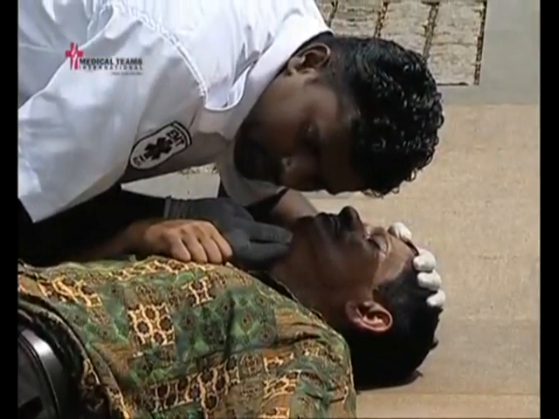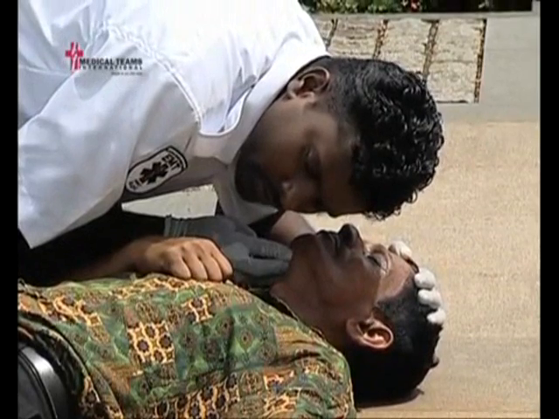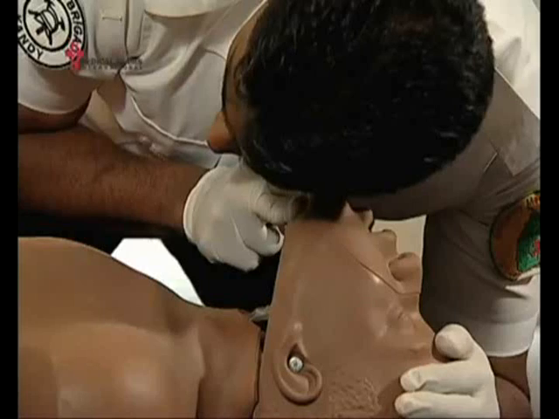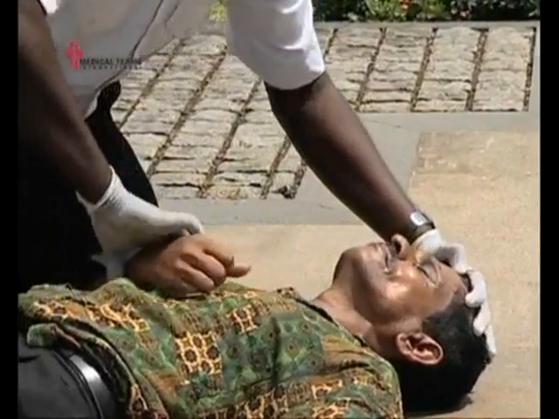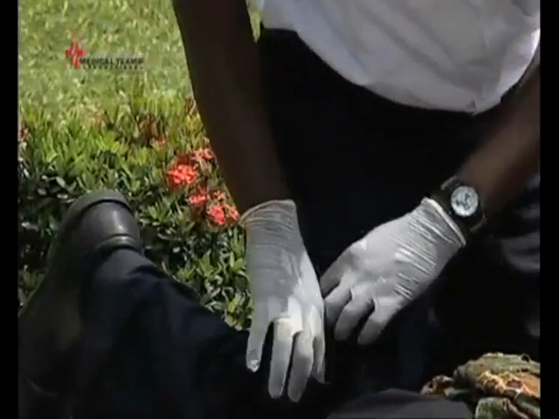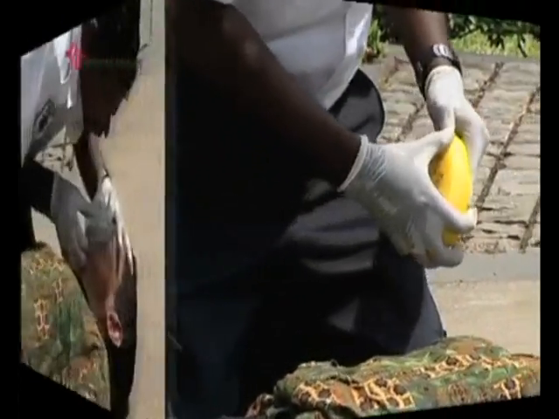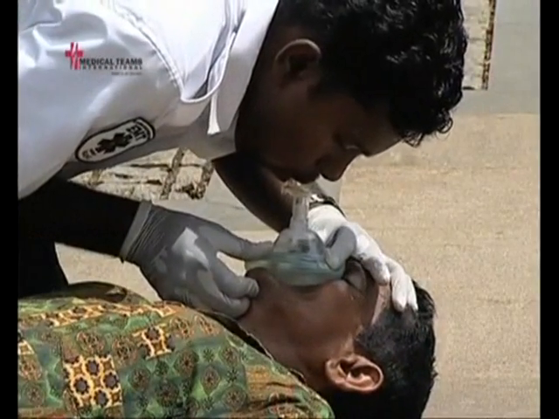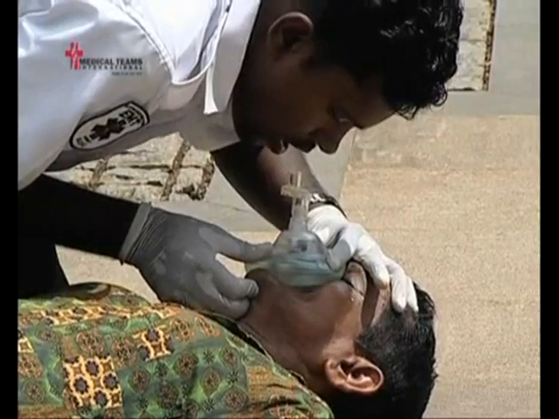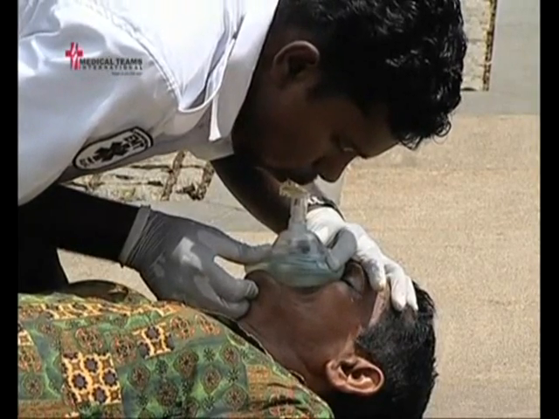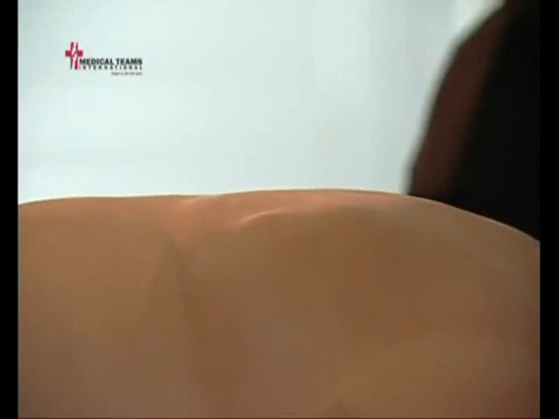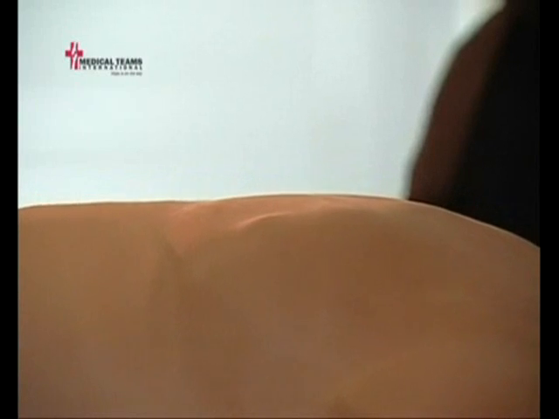Check to see if the patient is breathing. Look, listen, and feel. Look to see if the patient's chest is rising and falling. Listen for breathing sounds and feel for exhaled air. If the patient is not breathing, provide 2 rescue breaths. Then check to see if their chest rises or falls, which signals that they have received the air.